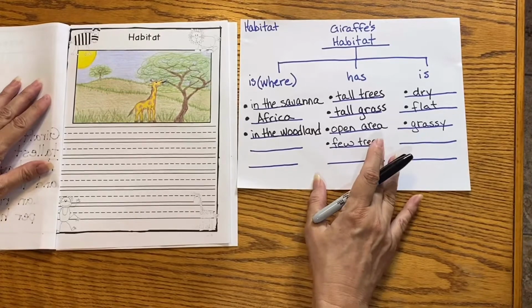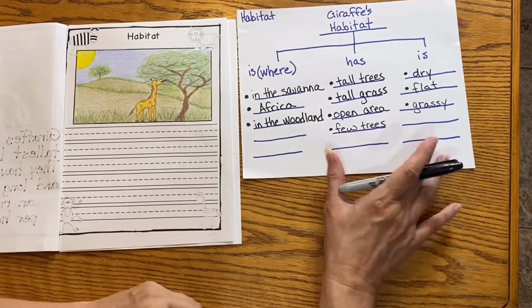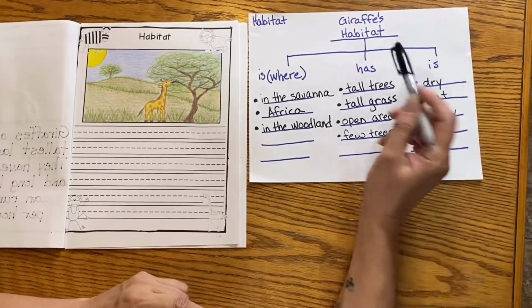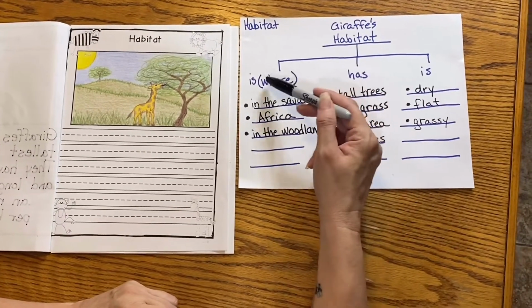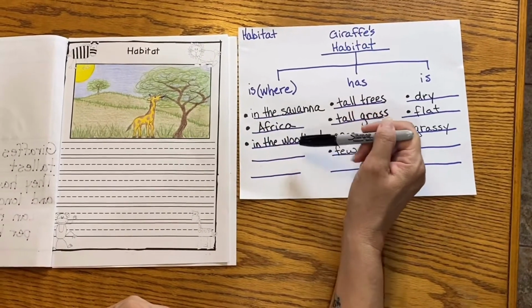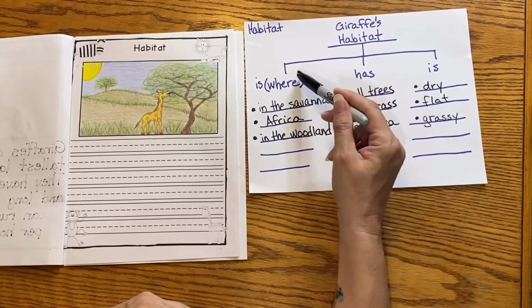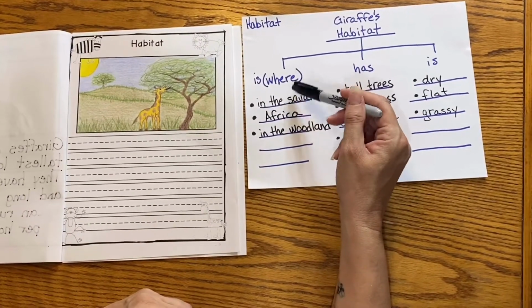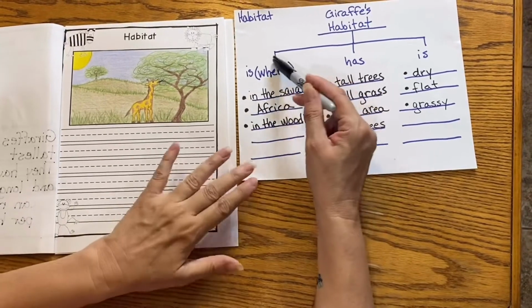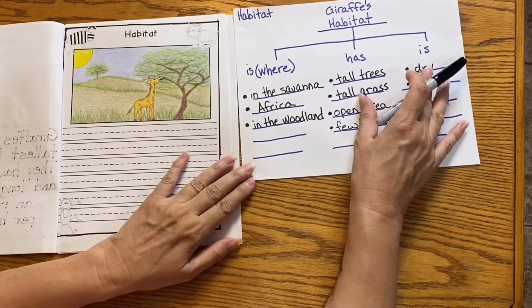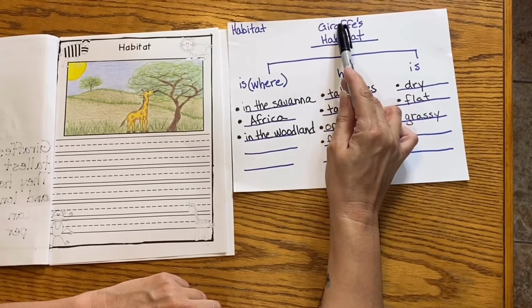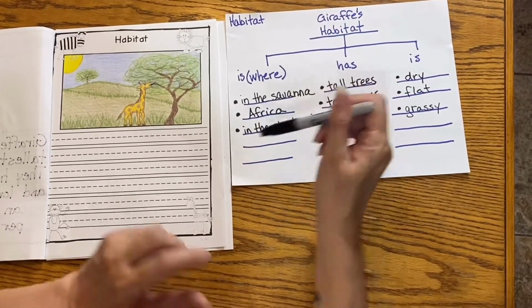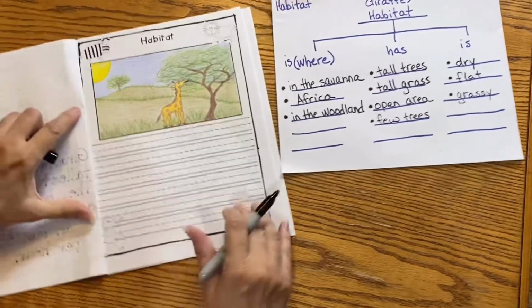So what we're going to start with is where this animal lives, where your animal, my giraffe, lives. So I'm going to start here. The giraffe's habitat is in the savanna, Africa, or in the woodland. Well, where the animal is where he lives. So I'm going to change this to say lives. And my sentence is going to be giraffes live in the savanna. So that's what I'm going to start with.